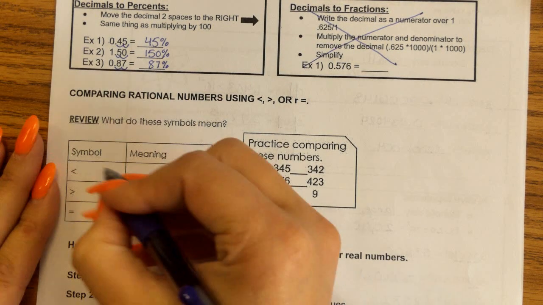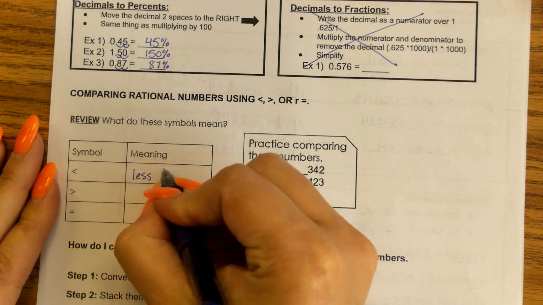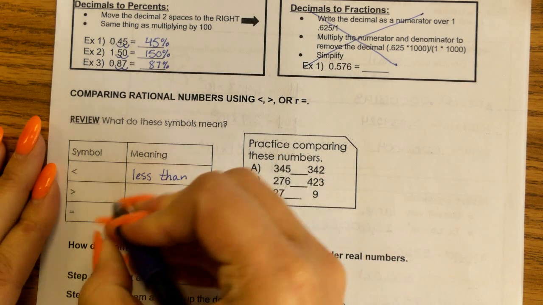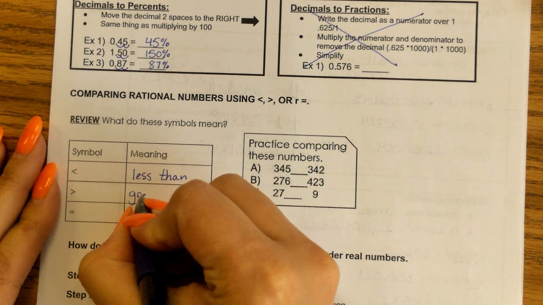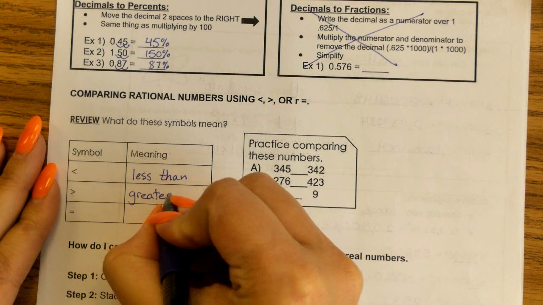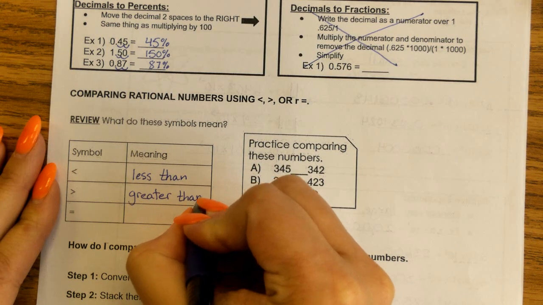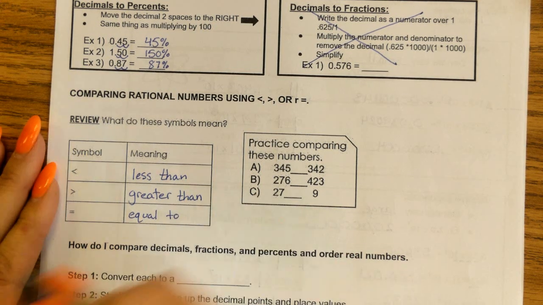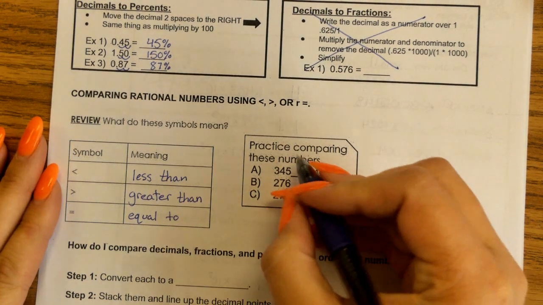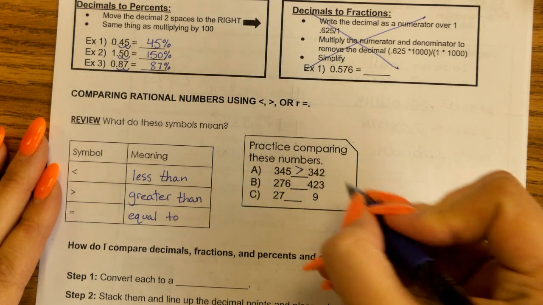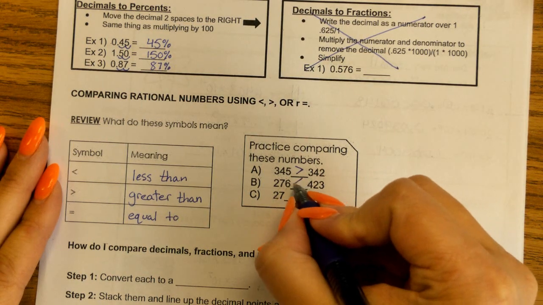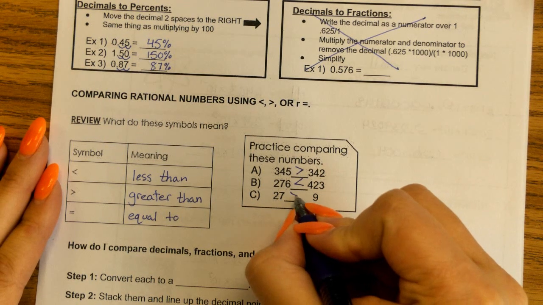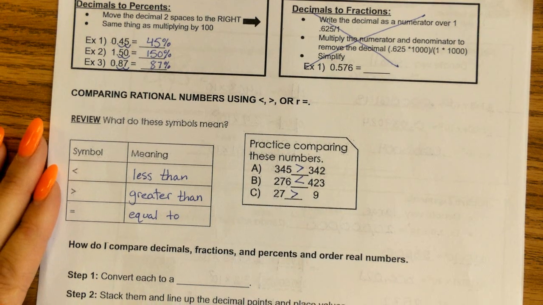Just a reminder, this is the less than symbol. This is the greater than symbol. And this is the equal to. Okay, so really easy numbers. This one's bigger. It opens towards the bigger number, or it points to the smaller number.